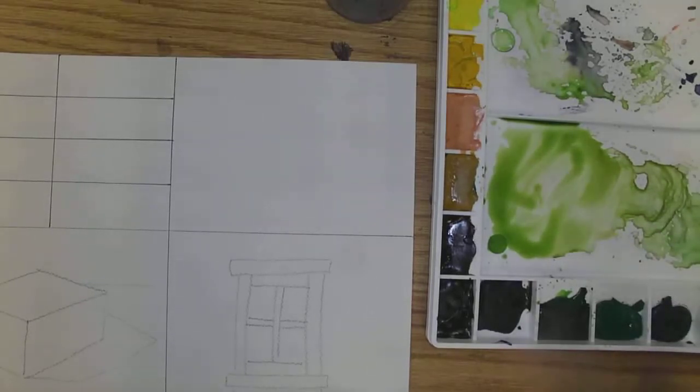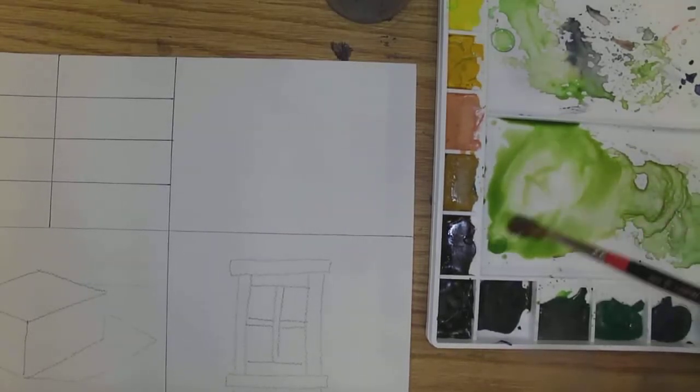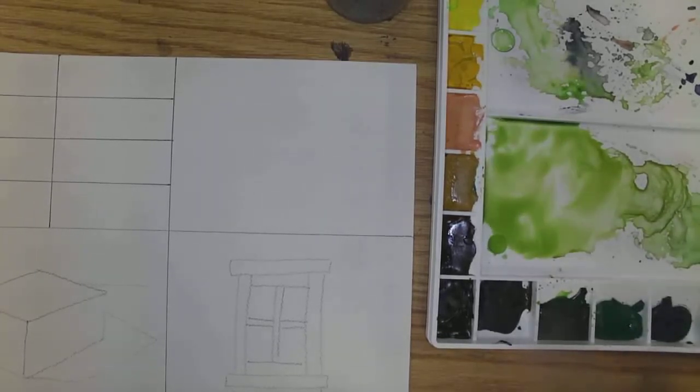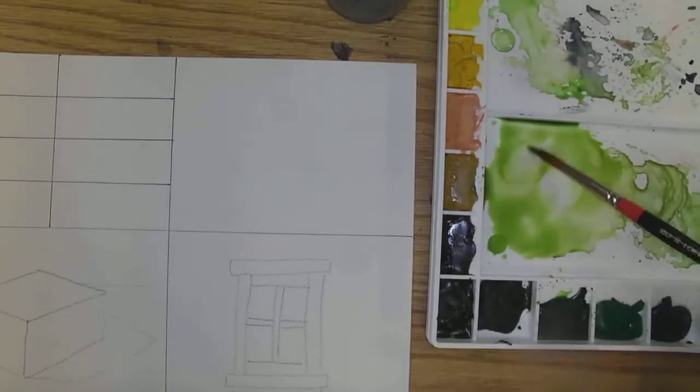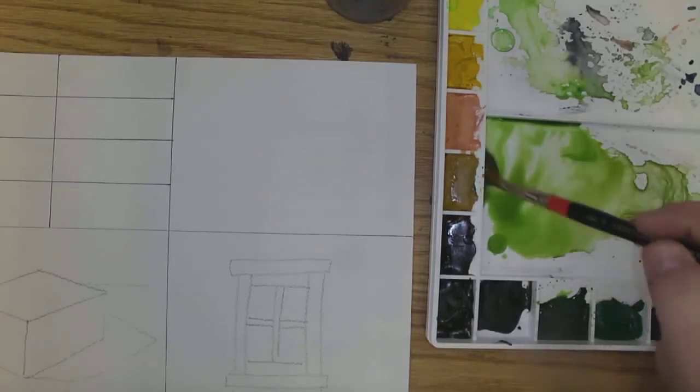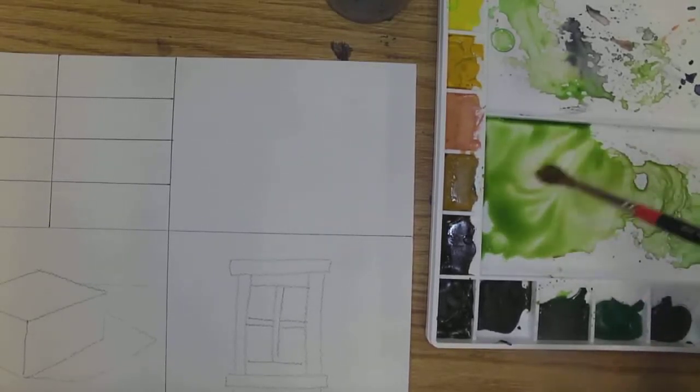Okay, I want a nice big puddle. So lots of paint here. I don't want to run the risk of running out of paint. If anything, when you're mixing paint, you always mix more than you think you're going to use, especially if you're mixing a special kind of color like a skin tone.